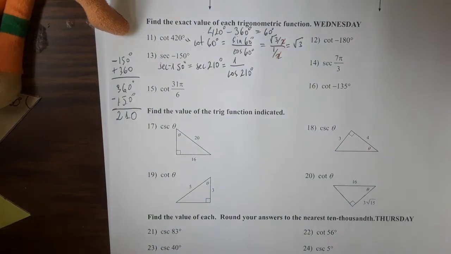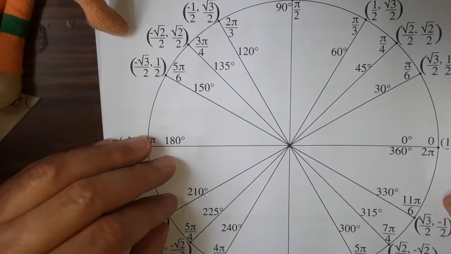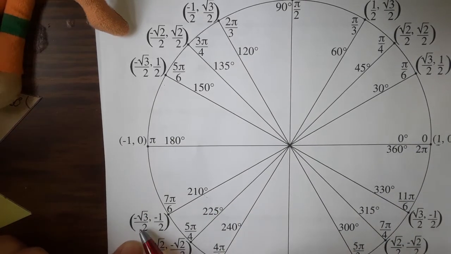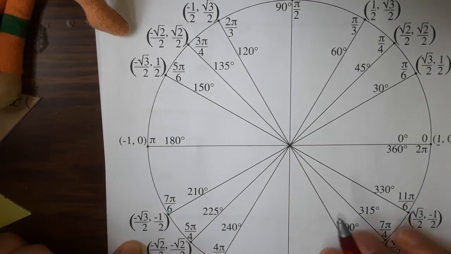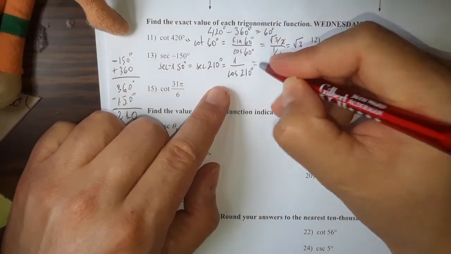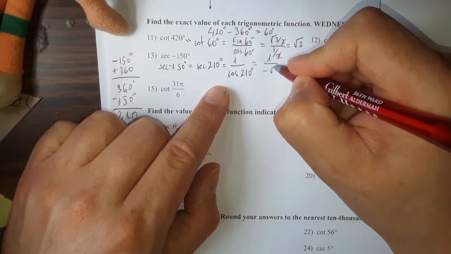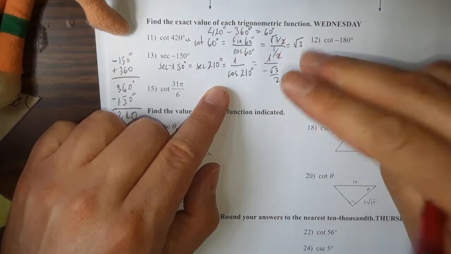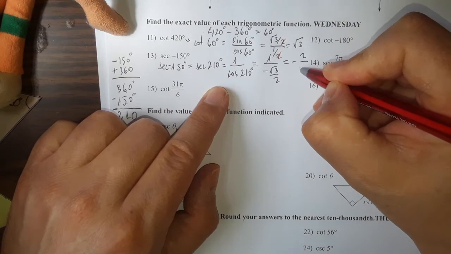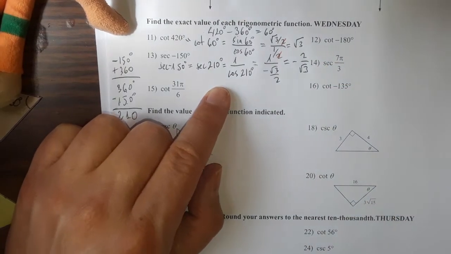If we take the unit circle, cosine of 210 would be this one, so it's negative square root of 3 over 2. So 1 over negative square root of 3 over 2, and then we have to do the flip, the reciprocal, so that's negative 2 over square root of 3. And that's it, okay?